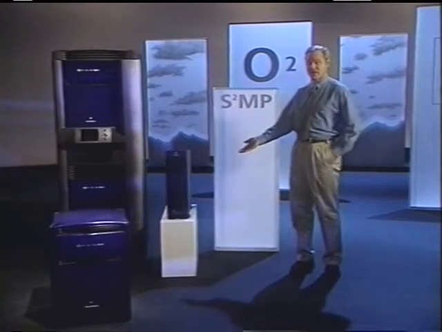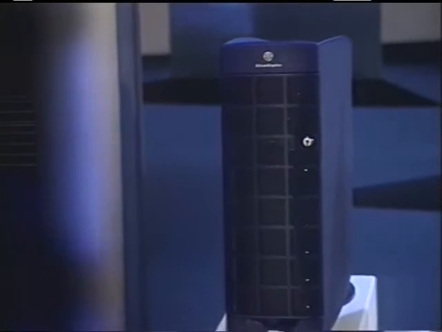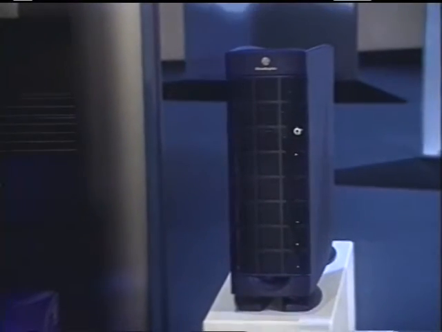A great start would be the Origin 200. This system packs all the S2MP technology into the small desk-side version we mentioned earlier. With the Origin 200 product, we had a firm desire to hit a very low cost point, but to do so without sacrificing any of the performance.